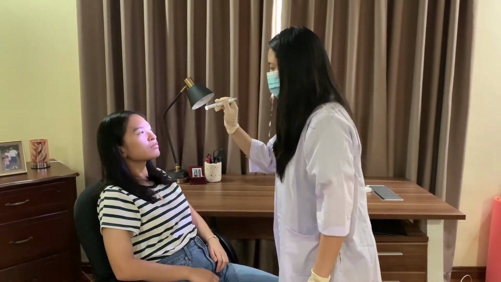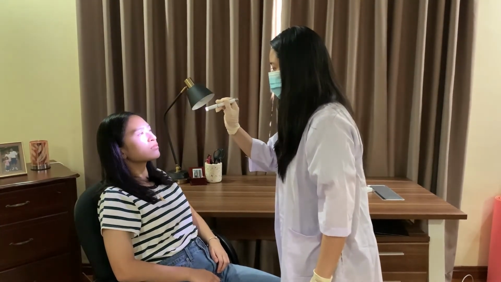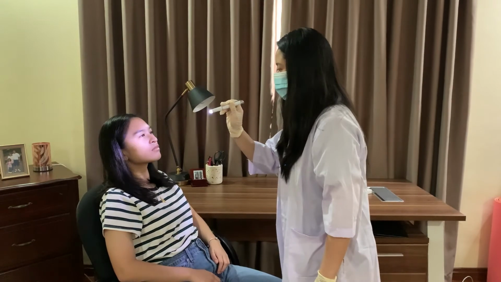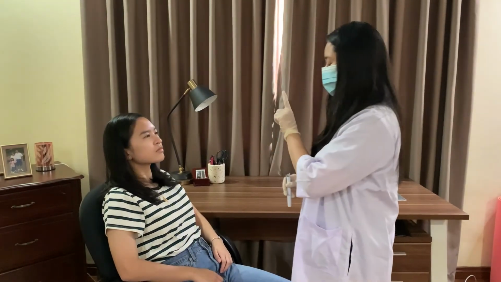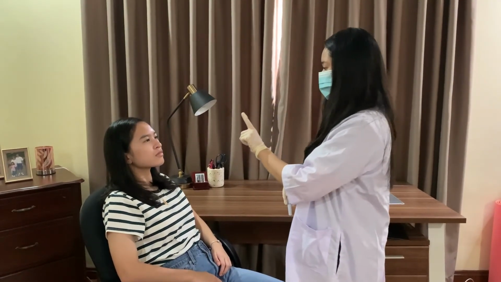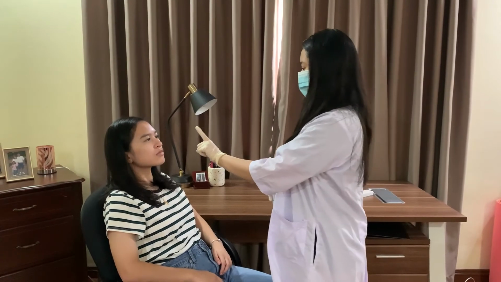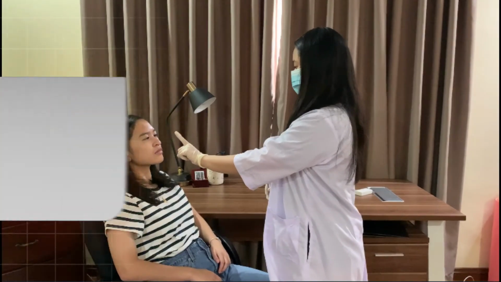Note the consensual response of the opposite pupil constricting simultaneously with the pupil being tested. Repeat steps to the other eye. After this, the physician should perform the swinging light test and should note whether there are differences between the direct and consensual response. After performing the light reaction, the physician should now proceed with accommodation and convergence reaction.